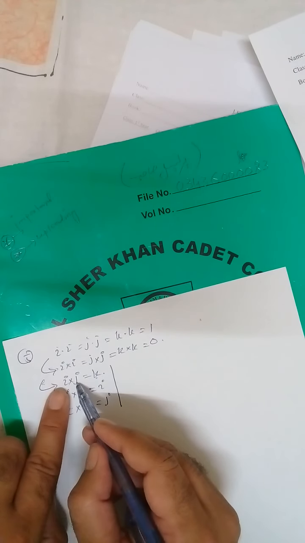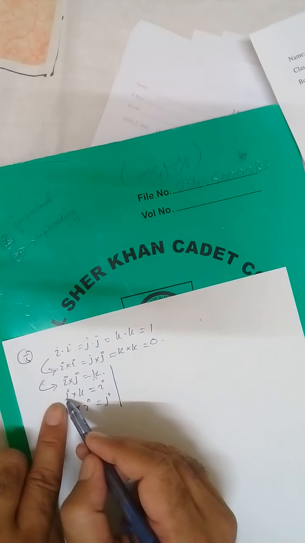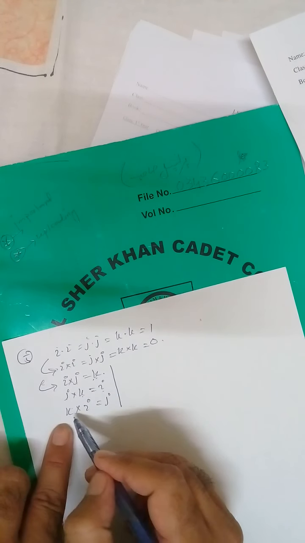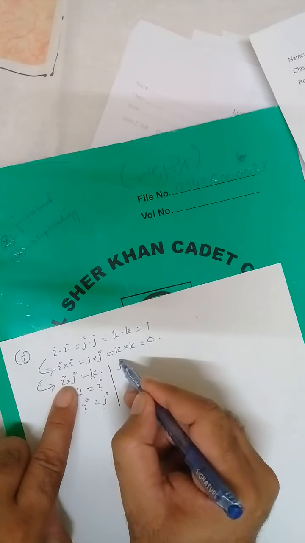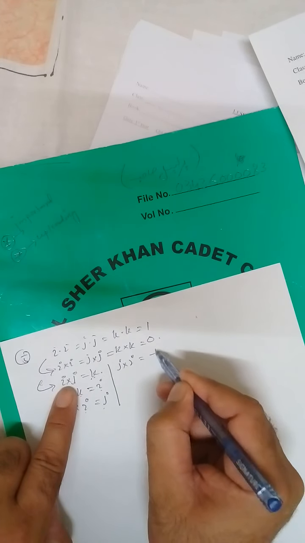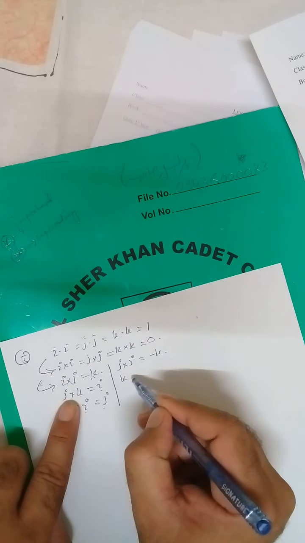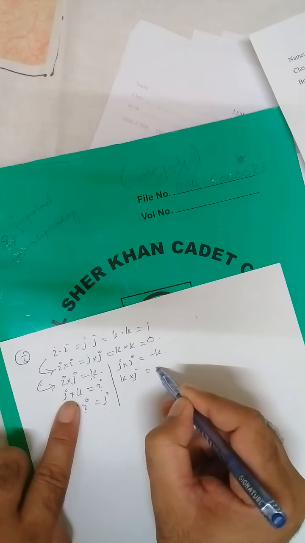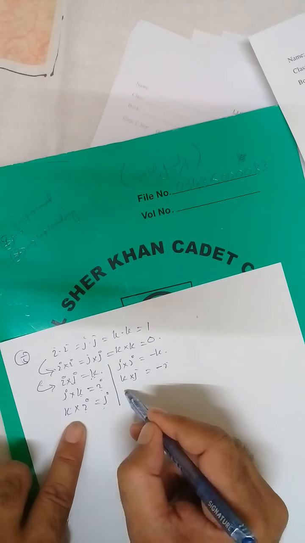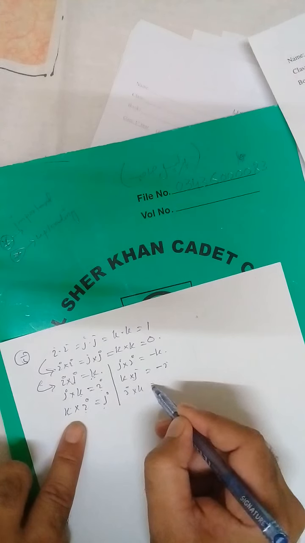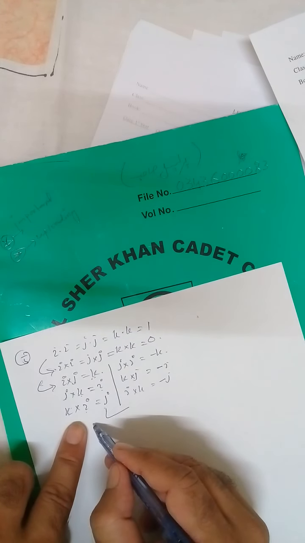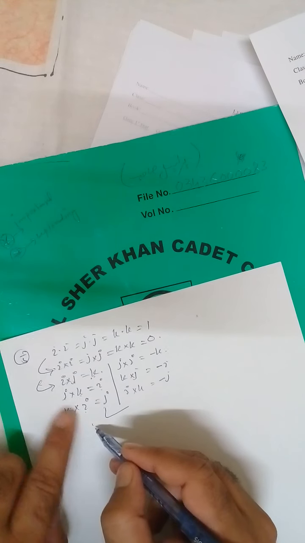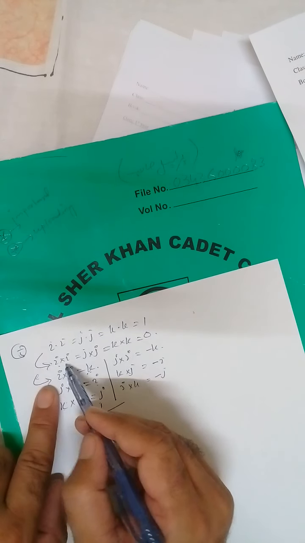Better look at that: I cross J is K, J cross K is I, and K cross I is J. But when you say J cross I is equal to minus K, K cross J is equal to minus I, and I cross K is equal to minus J. Why? Because we have studied that A cross B is not equal to B cross A.